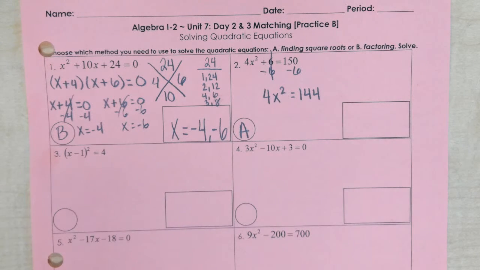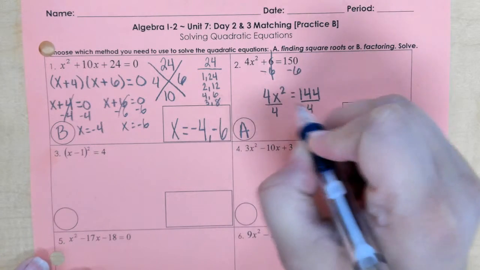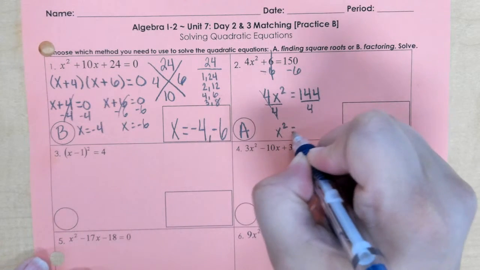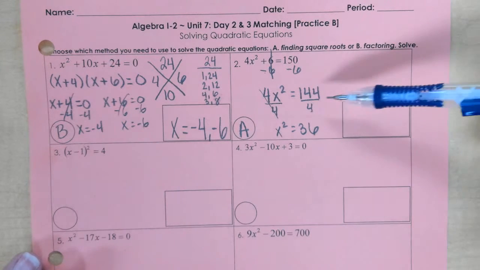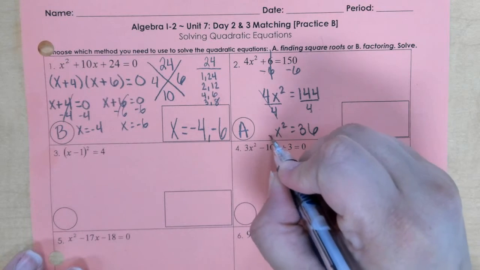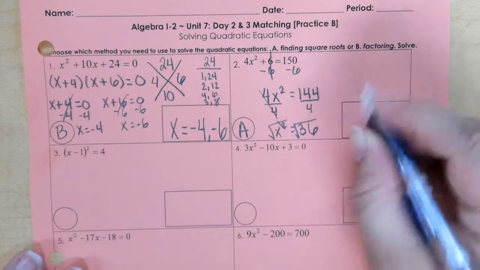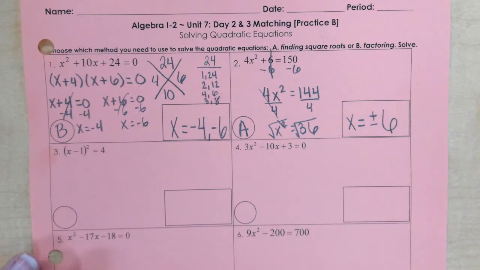And then I have to divide by 4, so 144 divided by 4 is 36. Okay, so add or subtract first, then divide, and then to get rid of the exponent of 2, you square root both sides. And my solution is plus or minus 6.